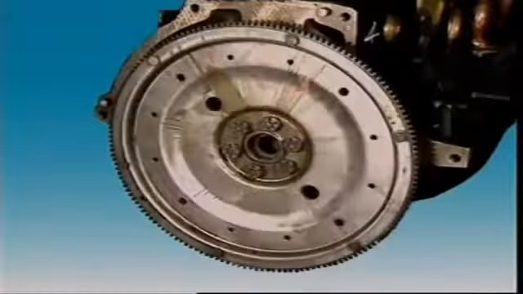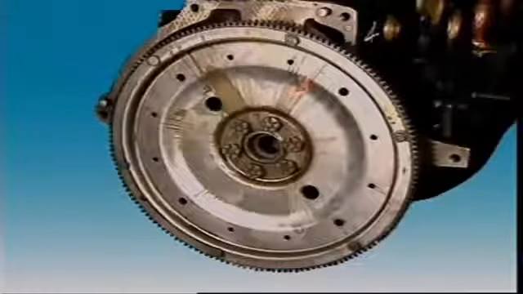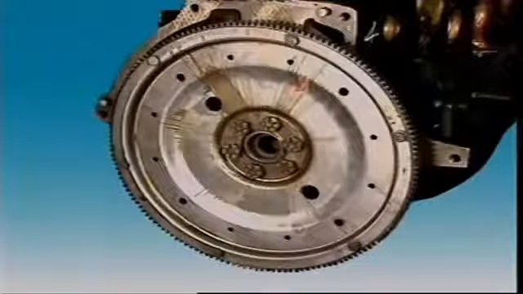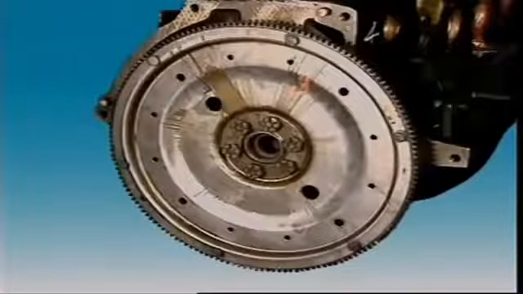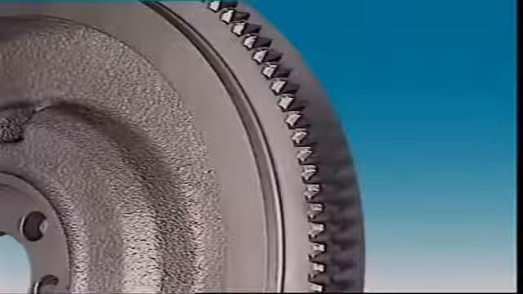On a car with automatic transmission, the flywheel is usually called a drive or flex plate. The drive plate is lighter than a conventional flywheel because of the weight provided by the torque converter. The outer edge of the flywheel or drive plate has a gear called a ring gear. The electric starter pinion engages on this gear to rotate the engine for starting.